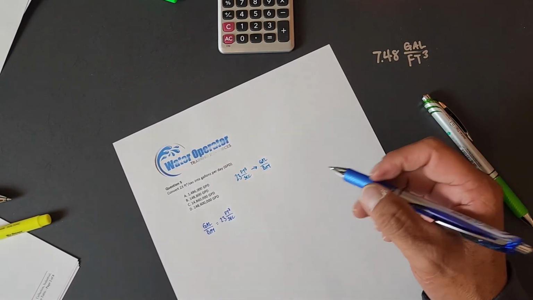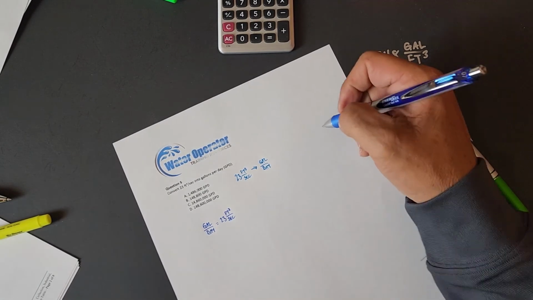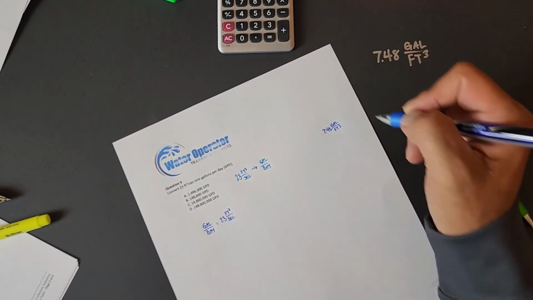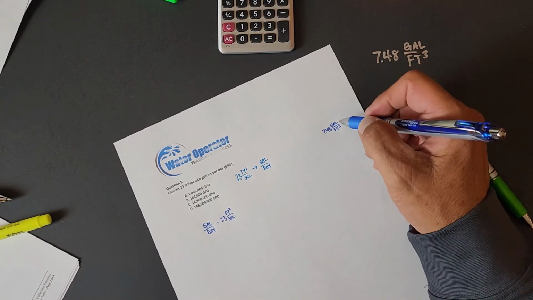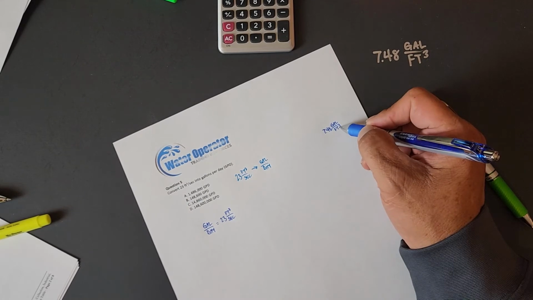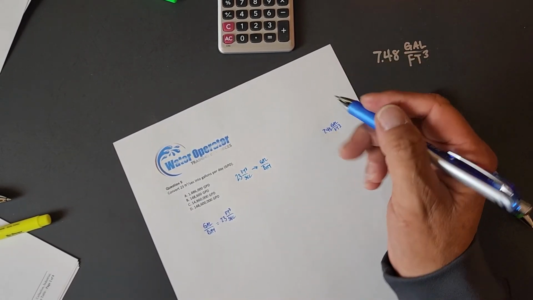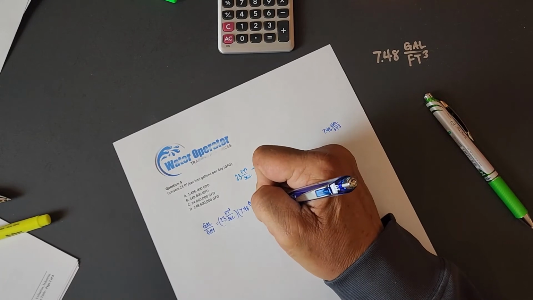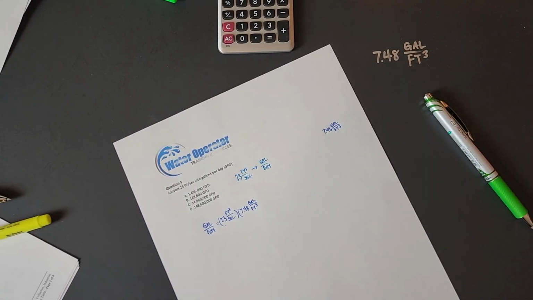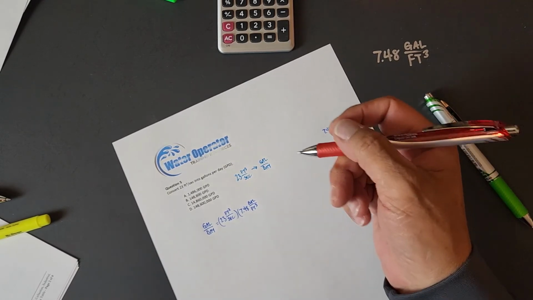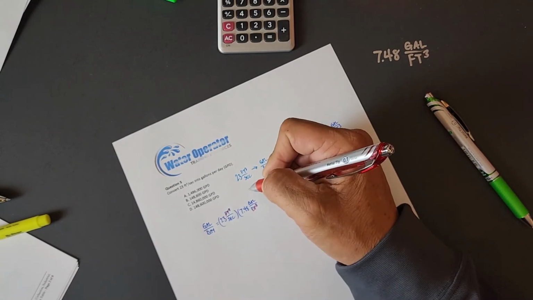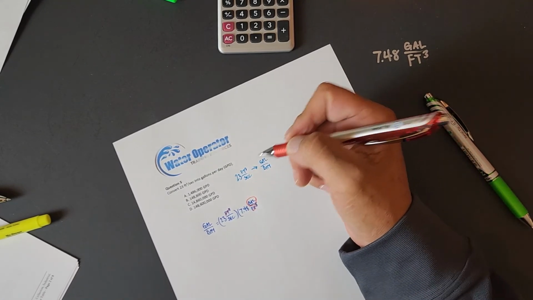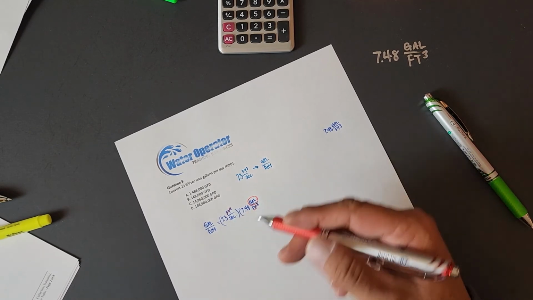Well, we know there are 7.48 gallons in a cubic foot. And you see how cubic foot is below the dividing line here, but above the dividing line here. So we can multiply. Let's cross cancel. We can take out cubic feet and cubic feet because we don't need it here. We do need gallons, so I'm going to leave the gallons alone. Still need to convert seconds into day.